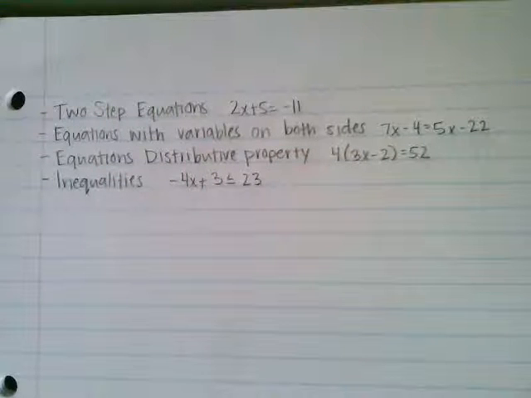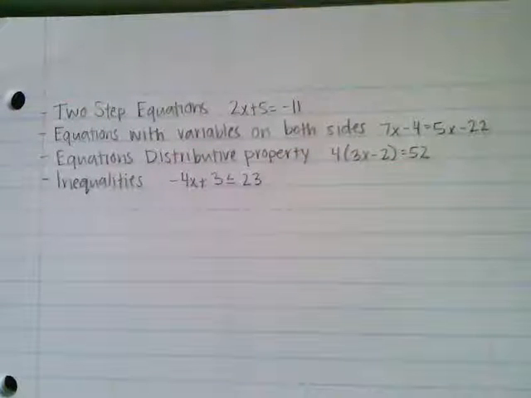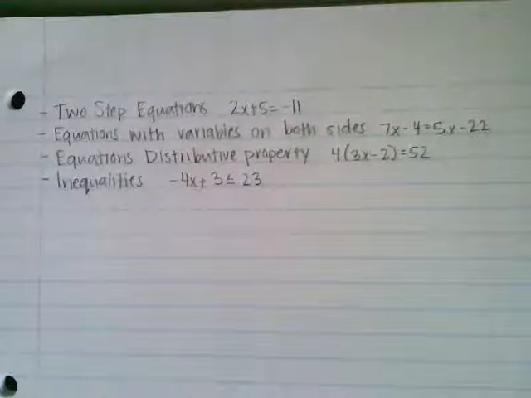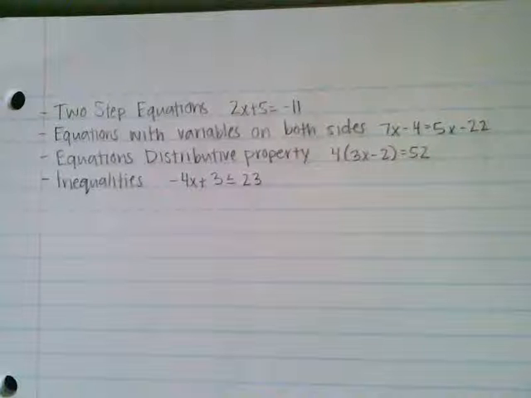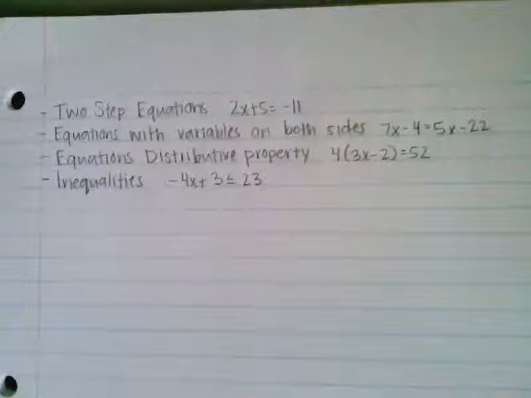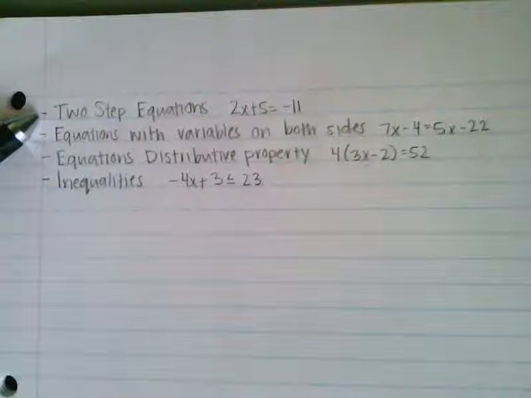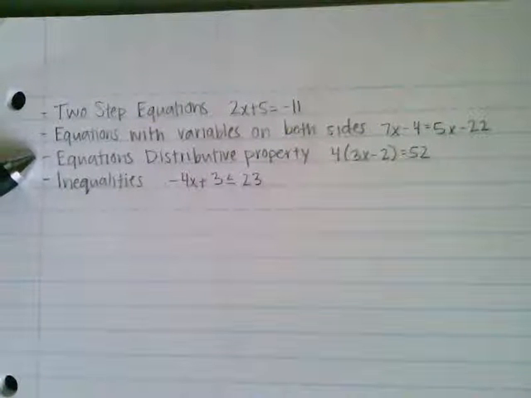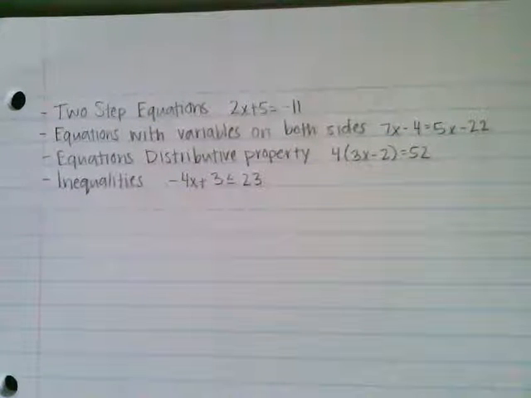Going to be doing today is solving equations and inequalities. This is one of your first videos that you've watched and taking notes with me. So I just wanted to go ahead and outline what we're going to be doing today. We're going to be solving two-step equations, equations with variables on both sides, equations with a distributive property, and inequalities.